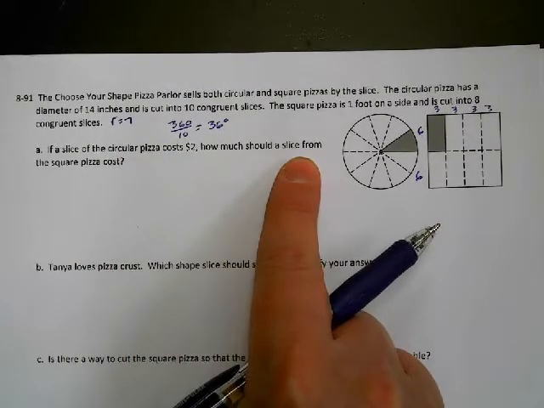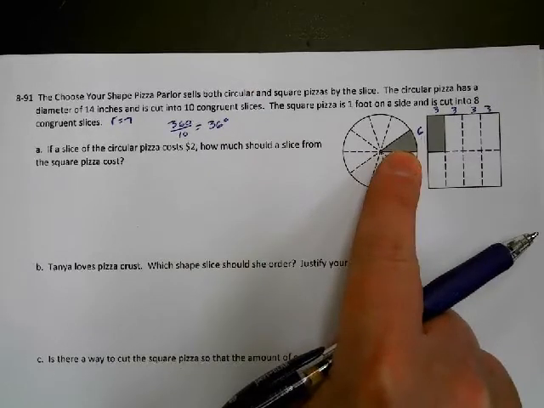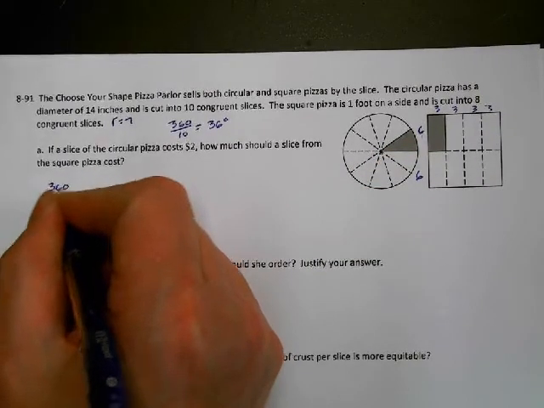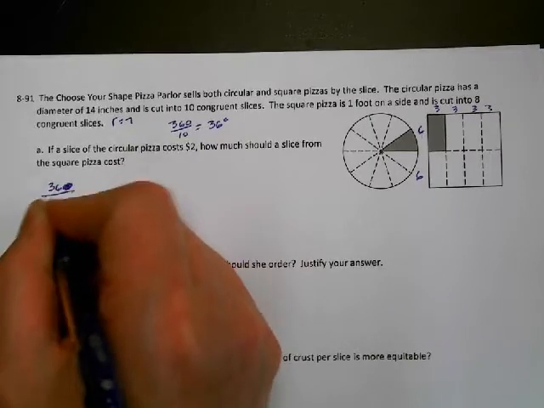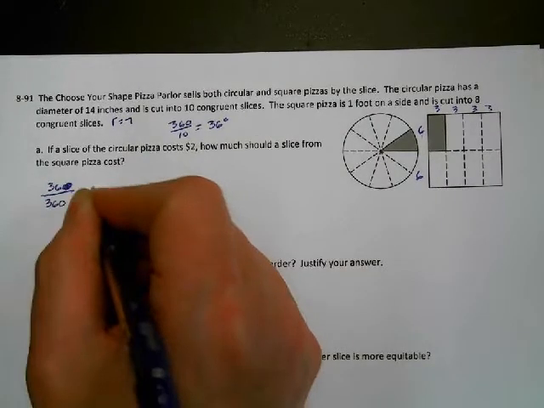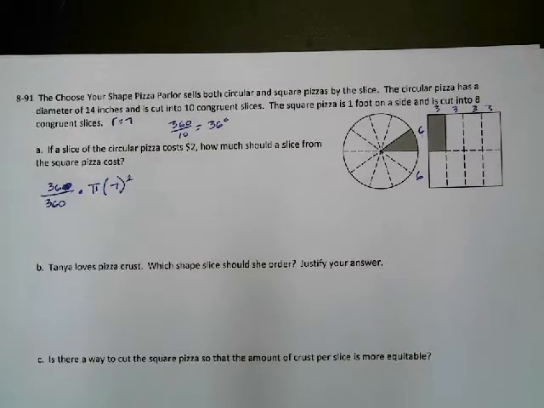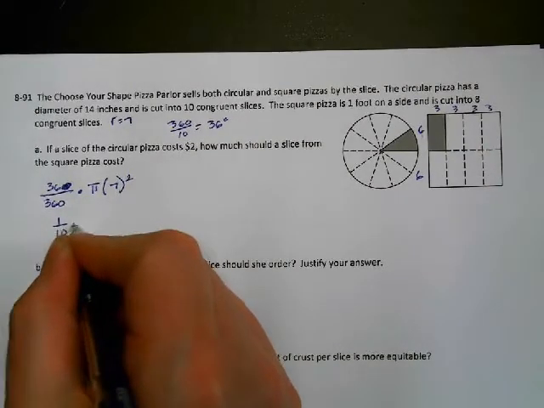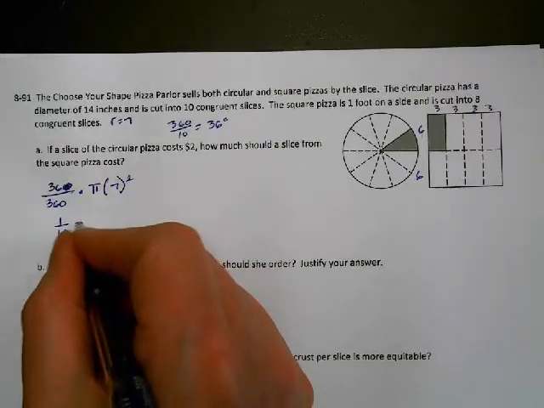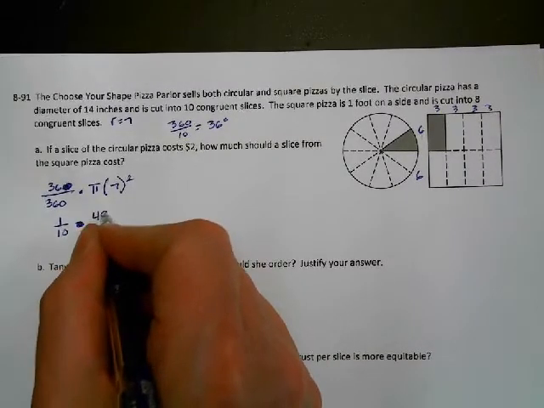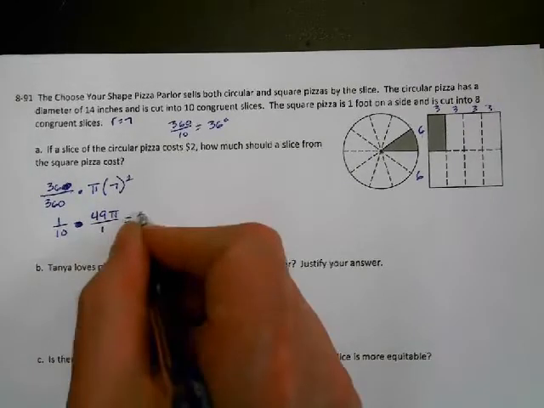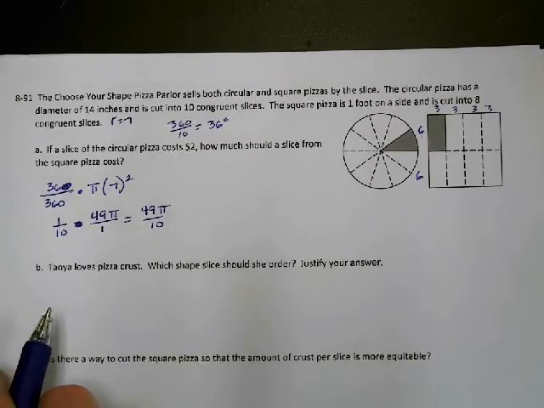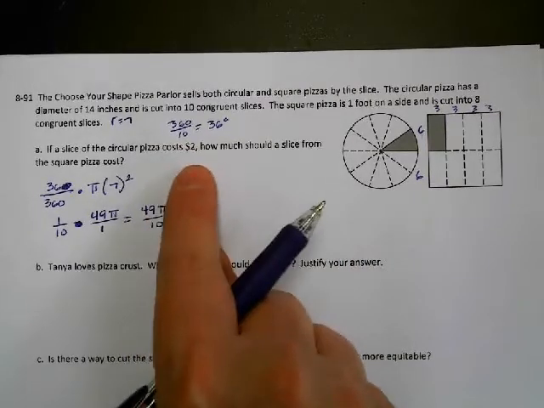All right, so let's see how much pizza we're getting for a slice of the circular pizza. So I would do 36 out of 360 times pi times r squared. So r is 7. So this is 1/10 of the pizza, which I probably already should have known. So I've got 1/10 of the pizza times 49 pi. All right, 49 pi over 10 is what we got. Now it's this area, $2.